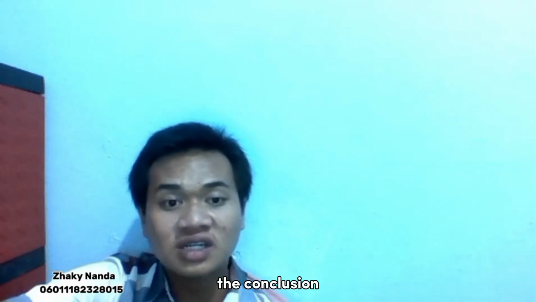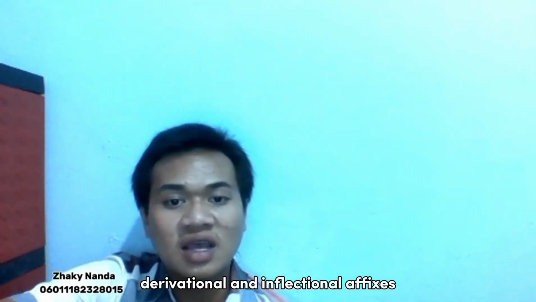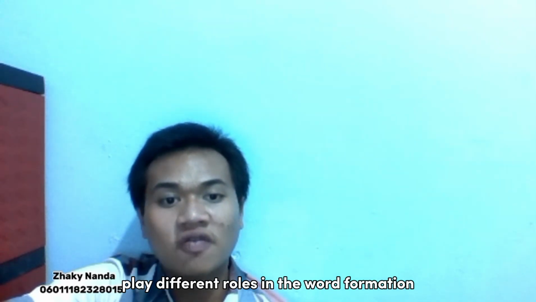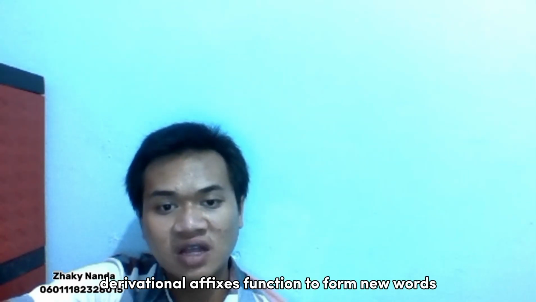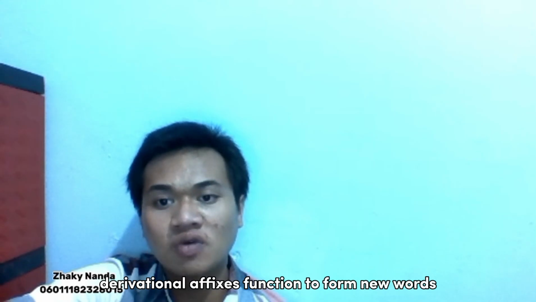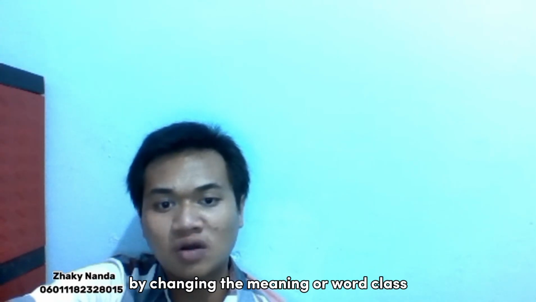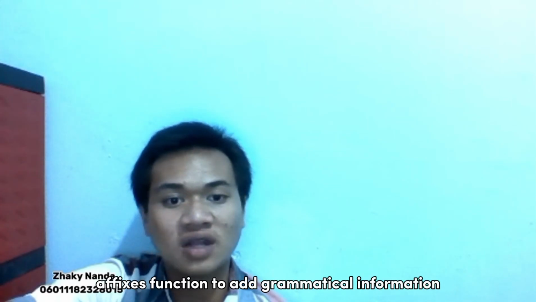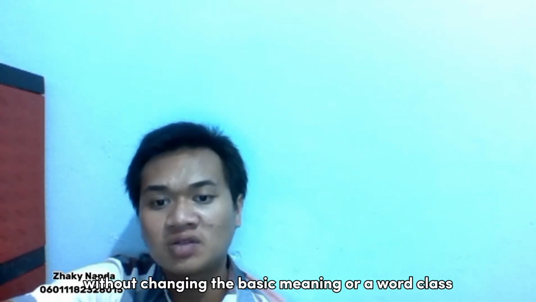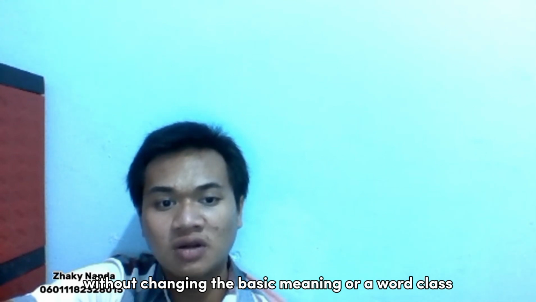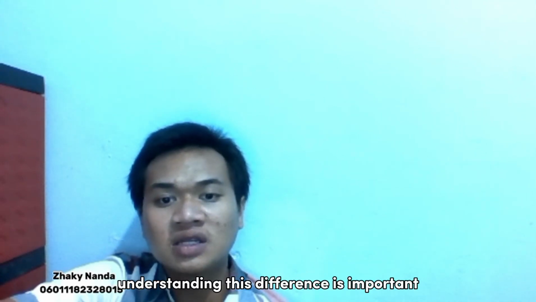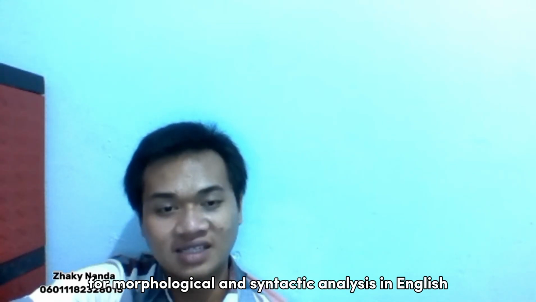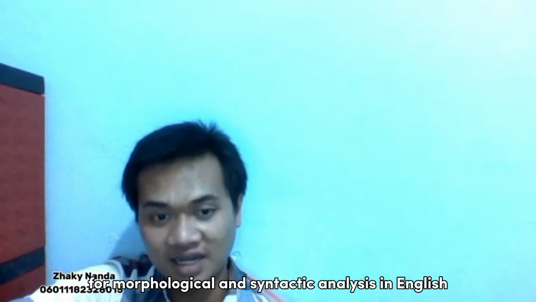The conclusion. Derivational and inflectional affixes play different roles in word formation. Derivational affixes function to form new words by changing the meaning or word class, while inflectional affixes function to add grammatical information without changing the basic meaning or word class. Understanding this difference is important for morphological and syntactic analysis in English.